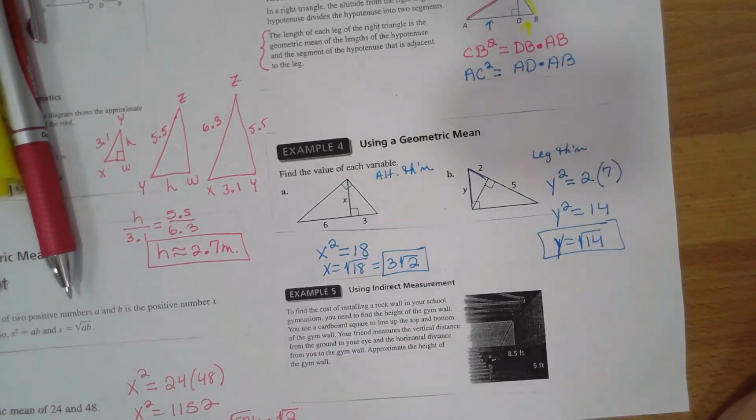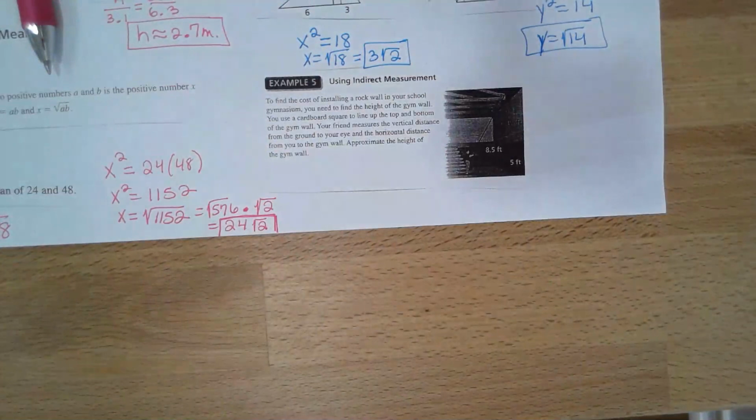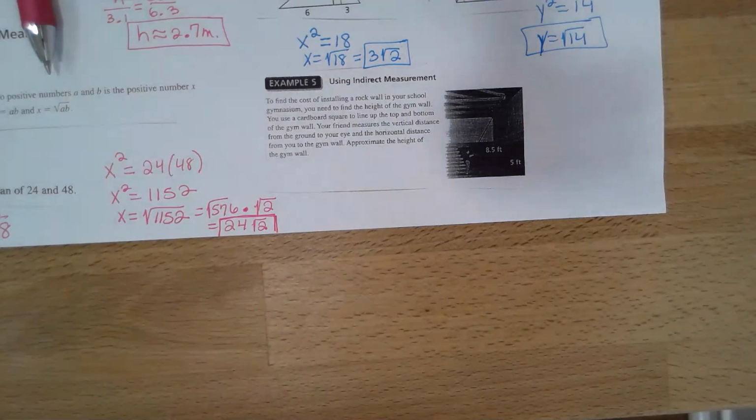Okay, awesome. Do you guys want to do the last example without me? And then maybe compare answers with someone at your table, and then go back to today's agenda and start your classwork.